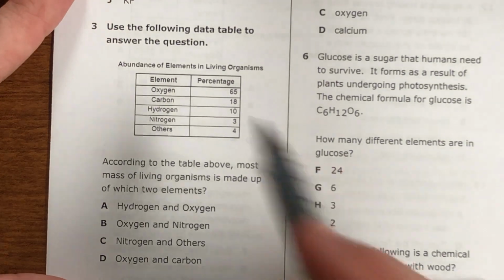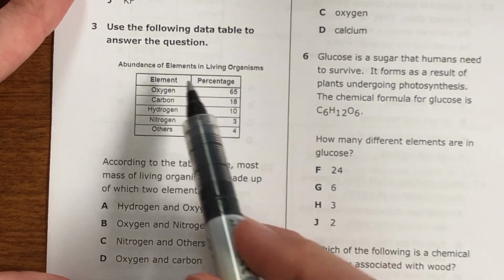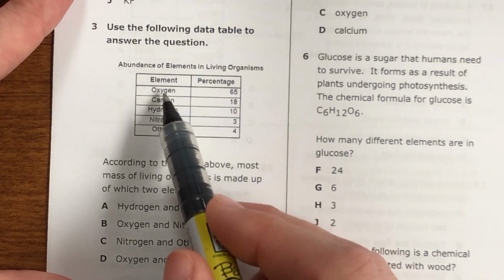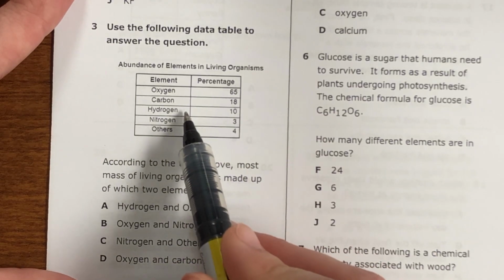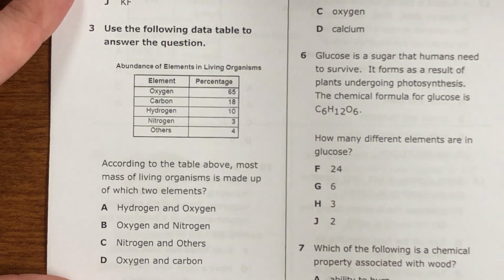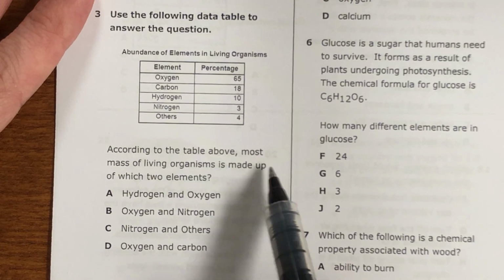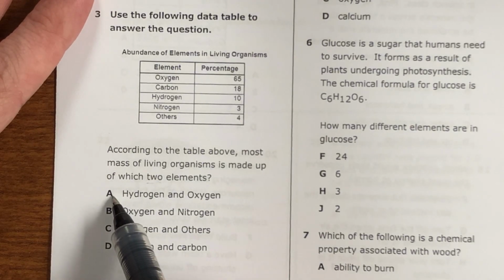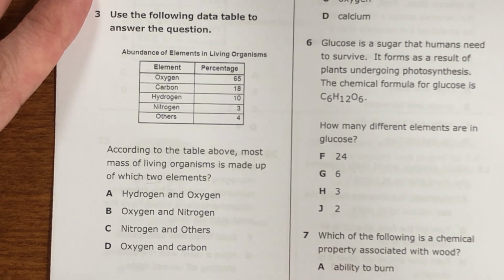Number 3. Use the following data table to answer the question. The table says abundance of elements in living organisms. Then it gives the element and the percentage. So oxygen is 65%, carbon 18%, hydrogen 10%, nitrogen 3%, and other elements makes up 4%. And the question asks, according to the table above, most mass of living organisms is made up of which 2 elements? A, hydrogen and oxygen, B, oxygen and nitrogen, C, nitrogen and others, or D, oxygen and carbon.